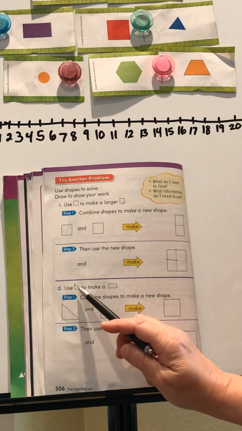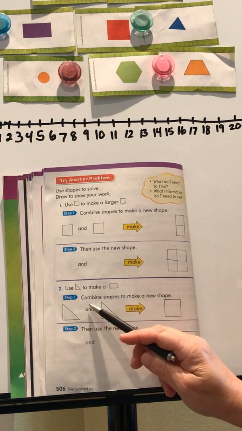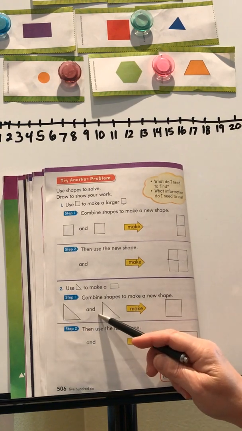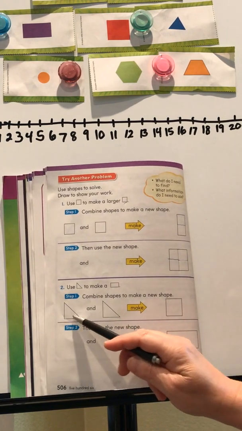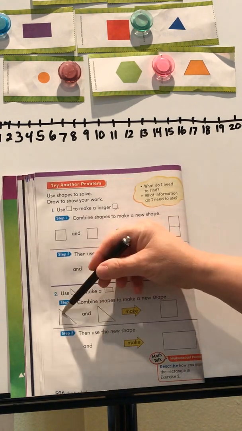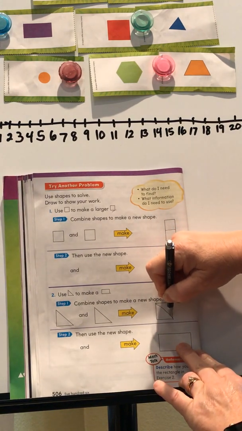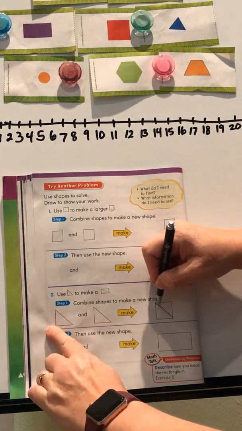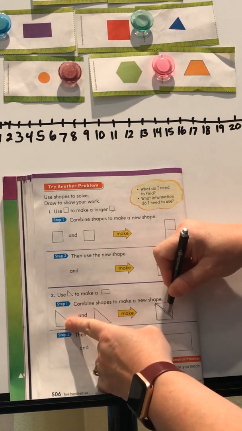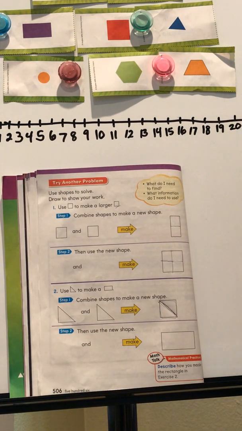Okay, number two, we're going to use a triangle to make a rectangle. So we're going to combine some shapes to make a new shape. If we combine a triangle and another triangle, we can make a square. But if you just push those together, it doesn't. You have to flip it over and put the long sides together. Here's this triangle. If I flip this one over, then I can make a square out of it. So I use those two to make a square.